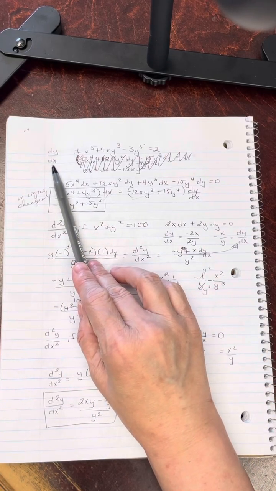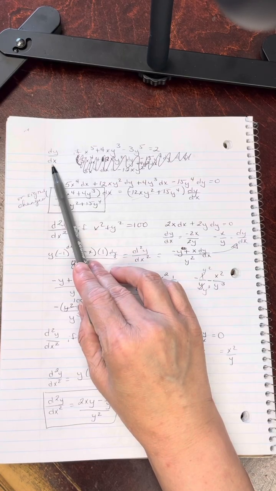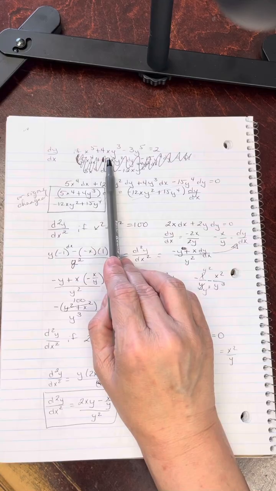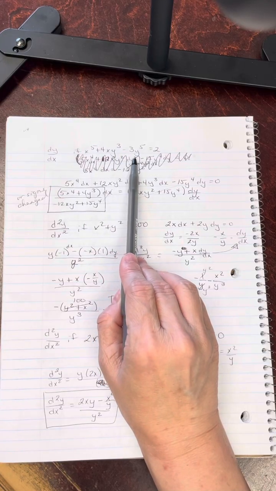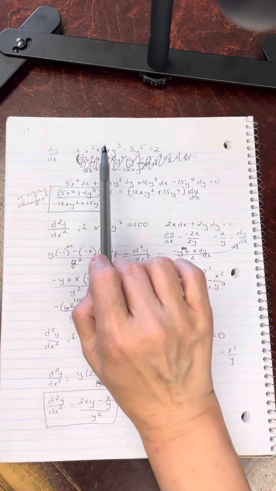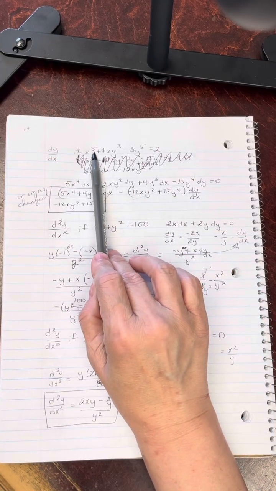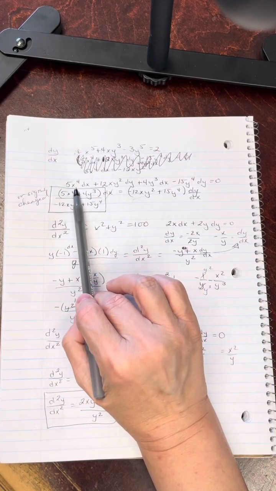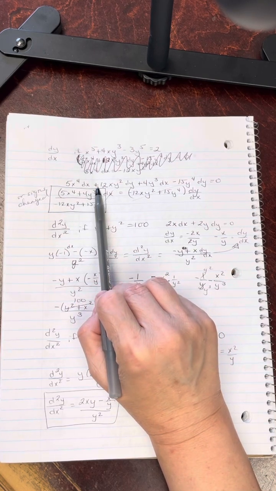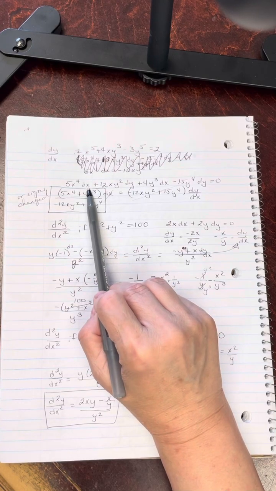What it gives you in example 1 is: find dy over dx if you were given this equation, x to the 5th plus 4xy cubed minus 3y to the 5th equals 2. Ignoring my boo-boos, deriving here gives me 5x to the 4th dx plus... Now, the book handles that dx a little differently.